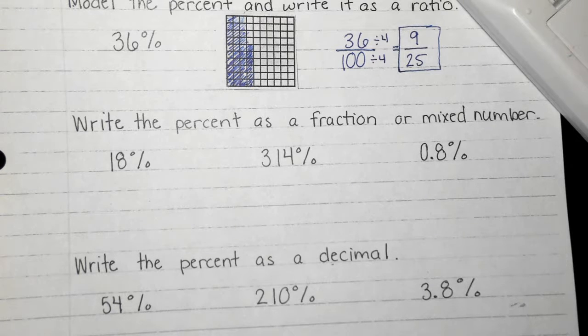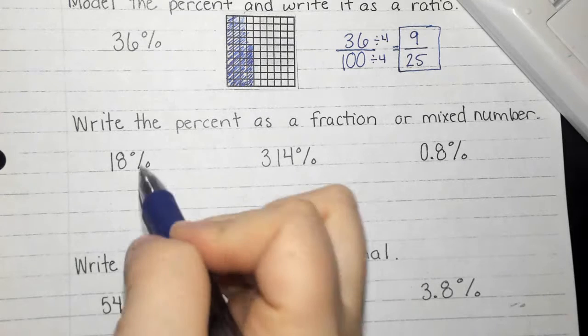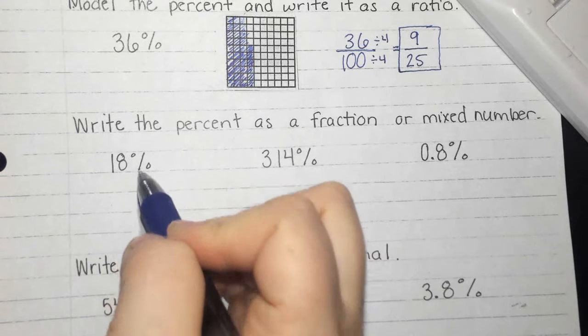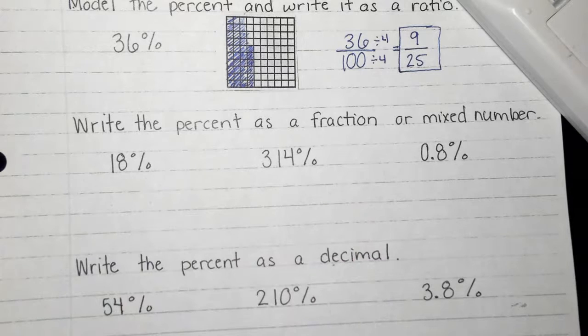Let's use it. So for 18%, the phrase that we remembered was: if we want to lose, keyword there, L, or lose the percent, what do I have to do to make it a decimal? Cannon?